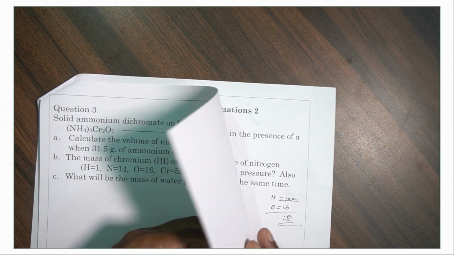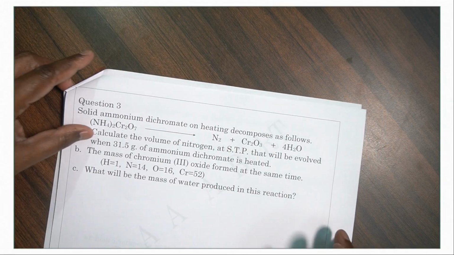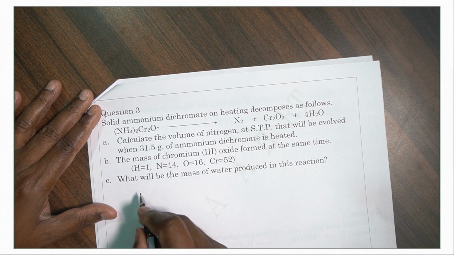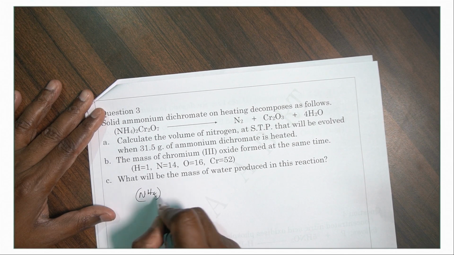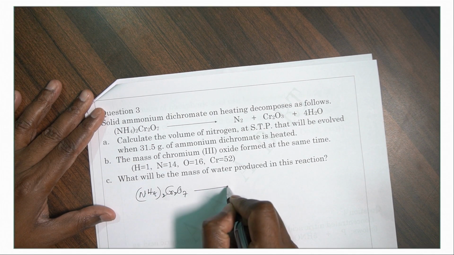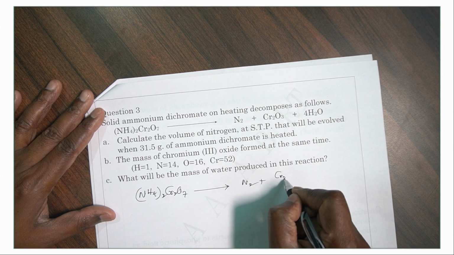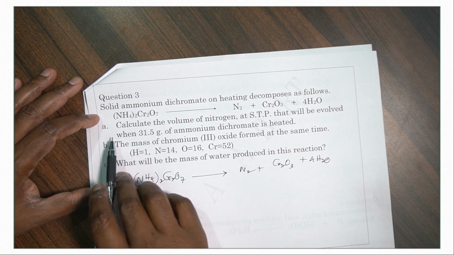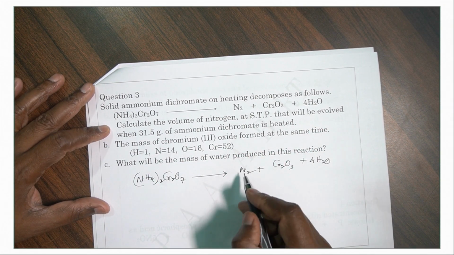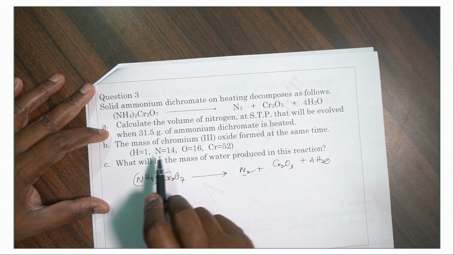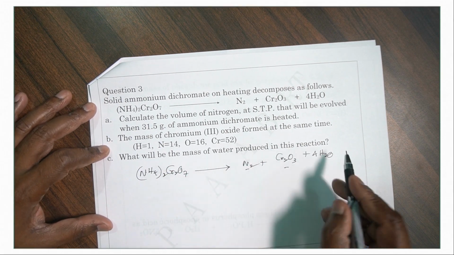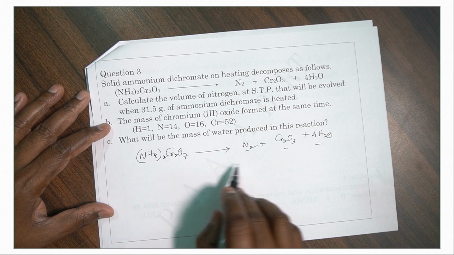Now I have one more question here, the third question as example, because this is only for practice. So keep practicing these questions. Here we have solid ammonium dichromate reacting: (NH4)2Cr2O7 giving N2 plus Cr2O3 plus 4H2O. Three things are asked. Calculate the mass of nitrogen released, this is required. And then mass of chromium 3 oxide, this is also required. And then what will be the mass of water produced? This also is required. So that means everything is to be found.